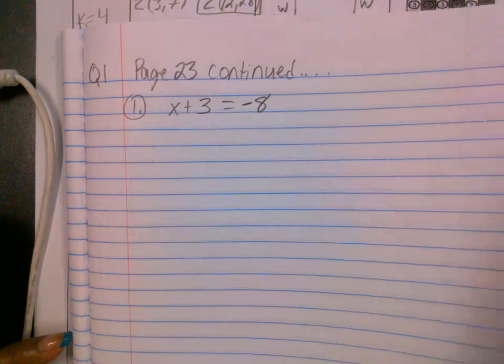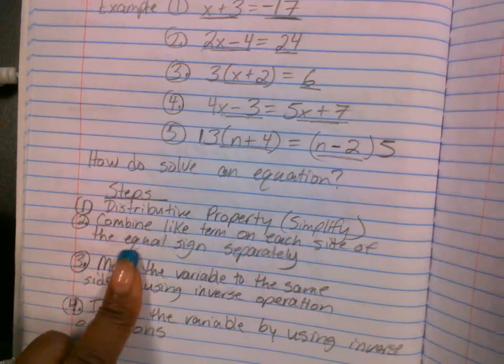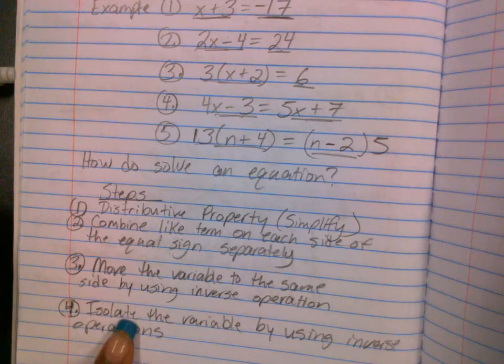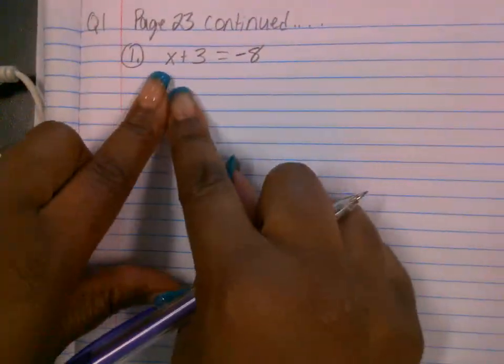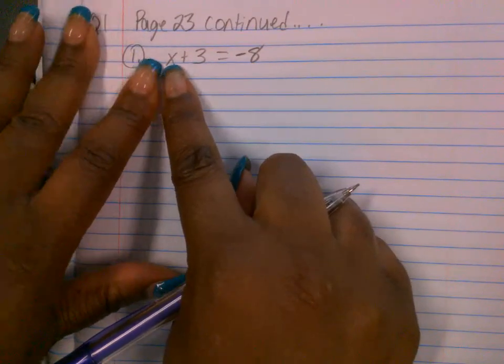Now, Ms. Reyes, why didn't you use the first couple steps? Because we don't have distributive property. There are no terms to combine, and there are no variables on both sides. So all we're doing is isolating the variable by using the inverse operation. Okay, so here, to isolate means to get x by itself. You got to figure out, what can we add to 3 to give me a negative 8?